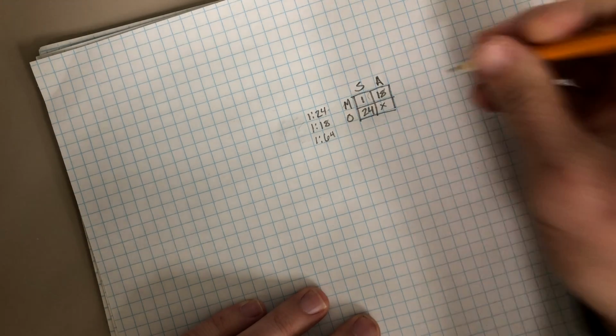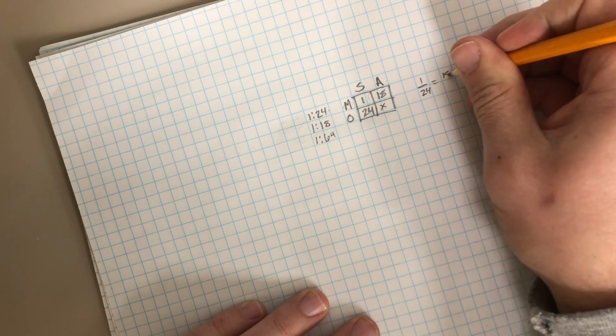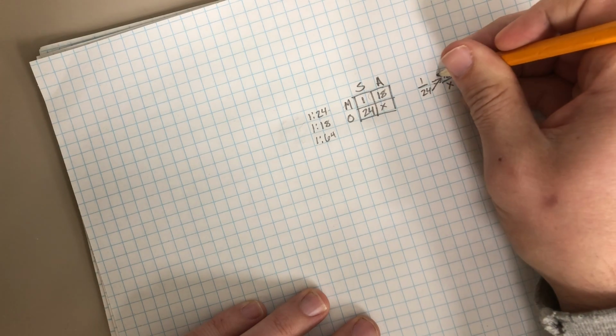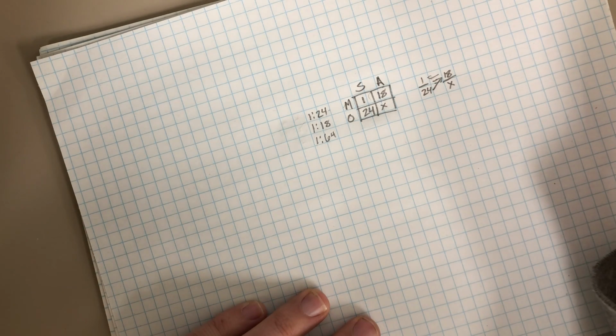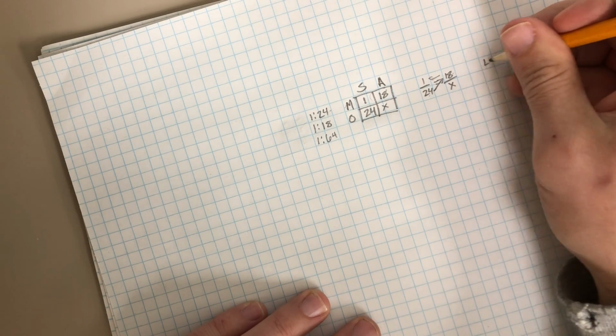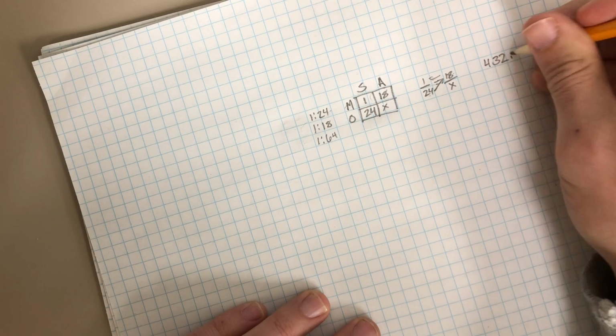Okay? So we have 1 to 24 is equivalent to 18 over what? Cross multiply and divide. So 24 times 18, we would get 432 inches, divided by 1 is 432 inches.